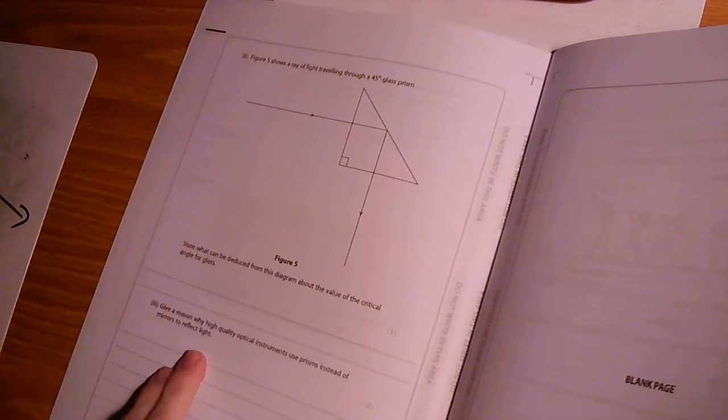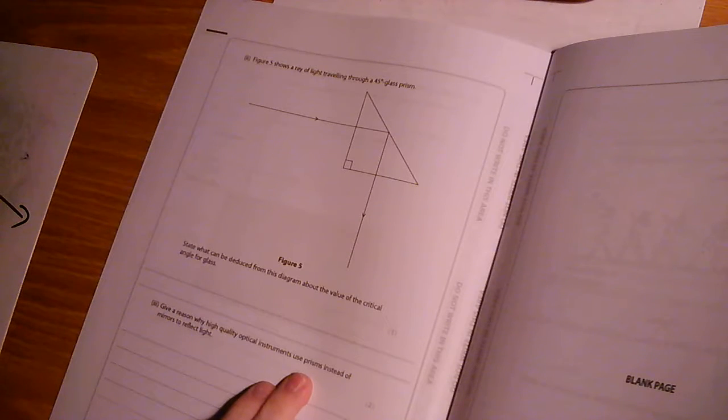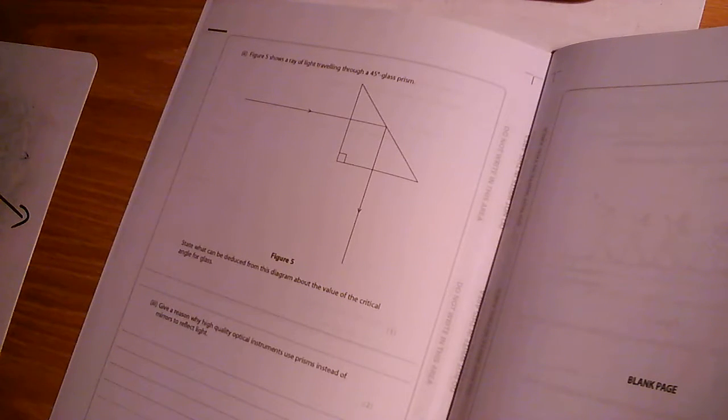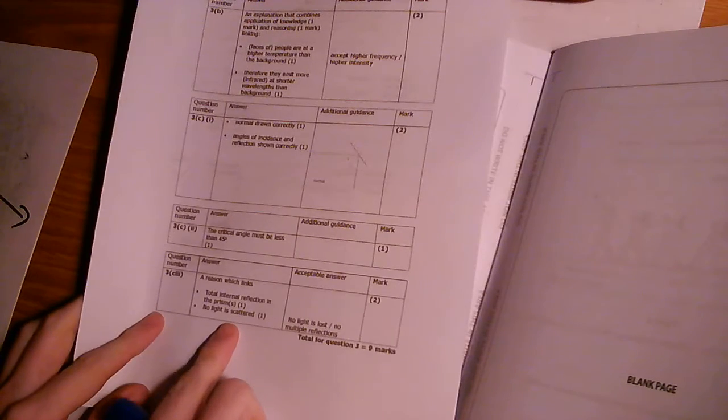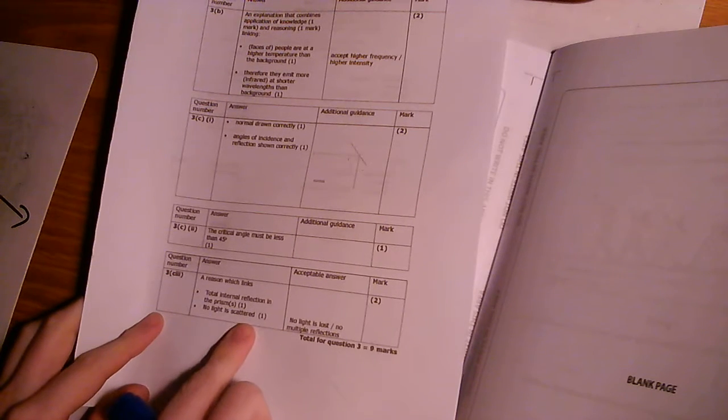This last one, don't worry too much if you didn't get it. It was really horrible. Why do high quality optical instruments use prisms instead of mirrors to reflect light? You get 1 mark just for saying it uses total internal reflection, which seems a bit weird. The second mark is to say that the light or no light is scattered.